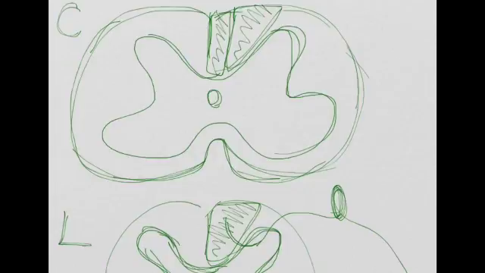The incoming fibers from the arms and fingers, the upper extremity, will push the already existing fiber bundles towards the midline, crashing them against the midline to wedge themselves in the space between the gray matter and the remaining white matter.